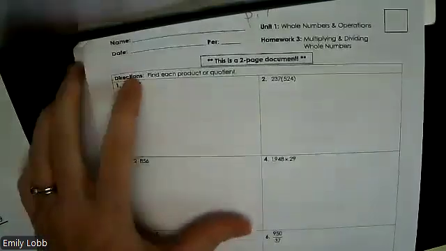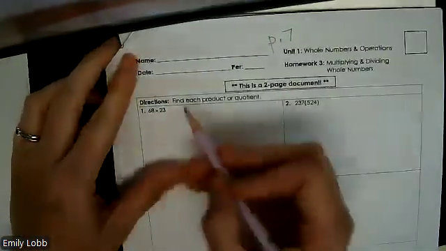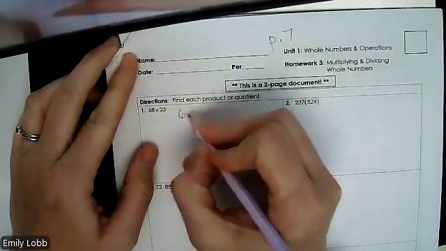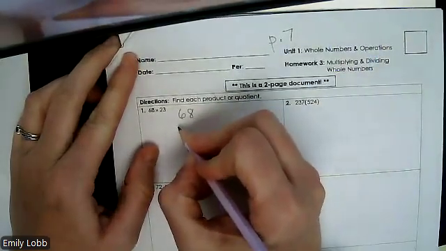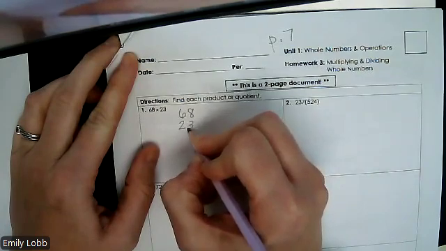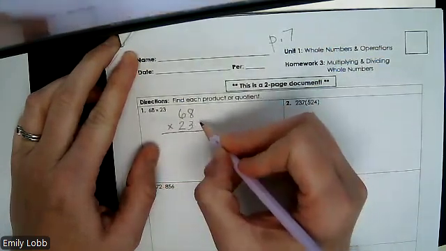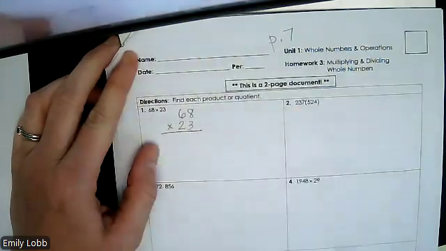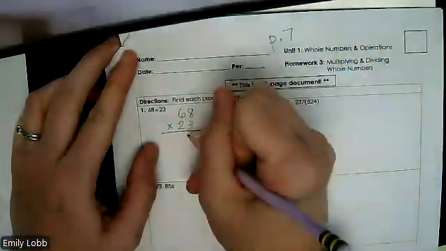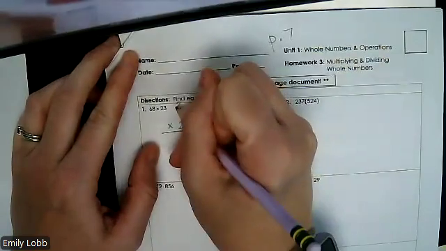On page 7, we're really just reviewing multiplying whole numbers, right? Multi-digit. So I'm just writing these down. And I start with my ones. I'm going to say 3 times 8, which is what? 24. 24. I have to carry my 2.